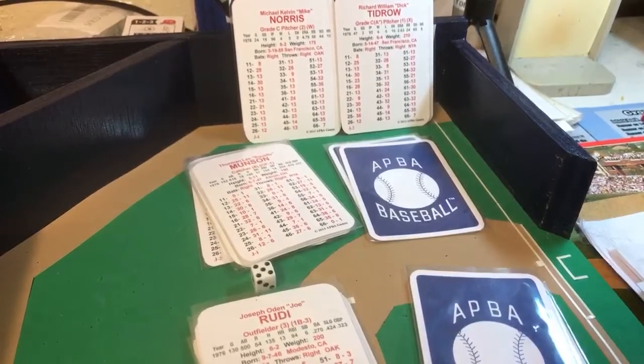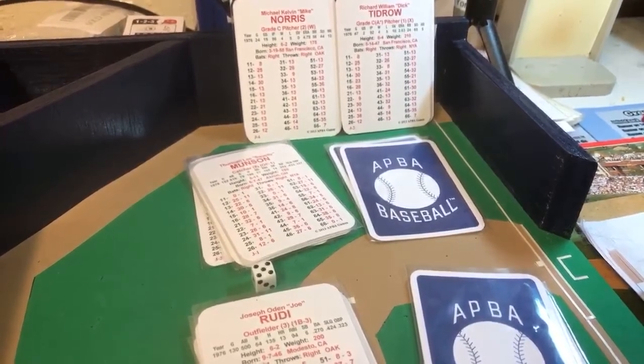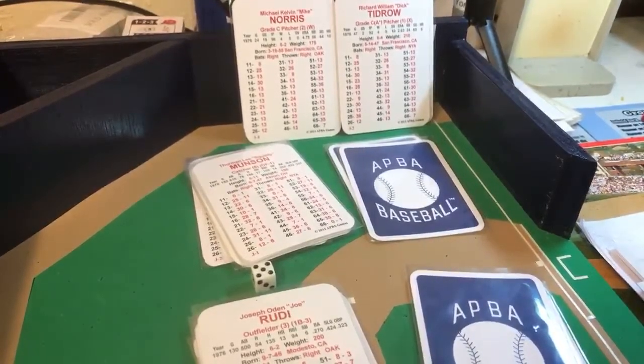And we go to Don Baylor now. Don Baylor, runners on first and third. Don Baylor hit 15 home runs and stole 52 bases. He plays 1 season with the A's, the 1976 season. Then he goes to California, I believe, and plays there for about 5 years. So it's Don Baylor versus Dick Tidrow.